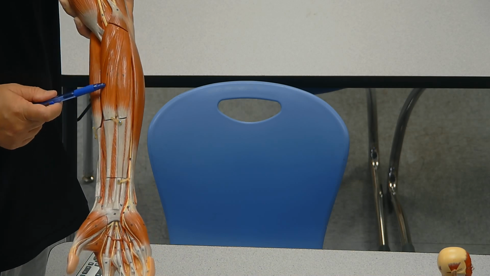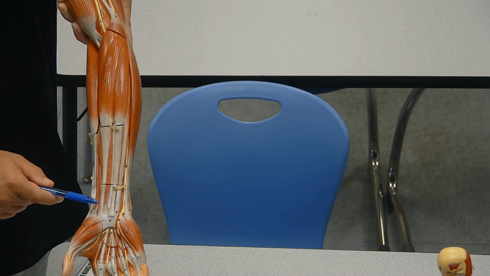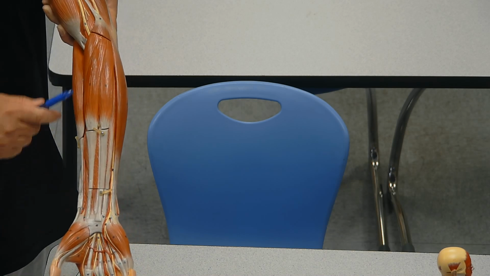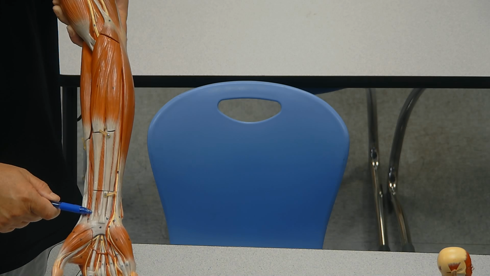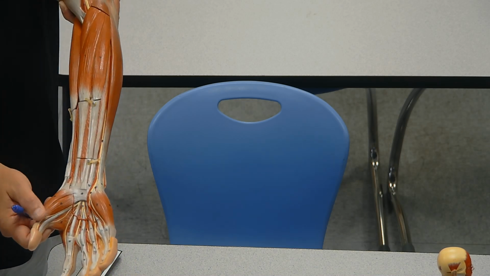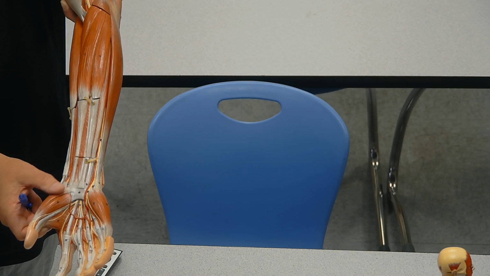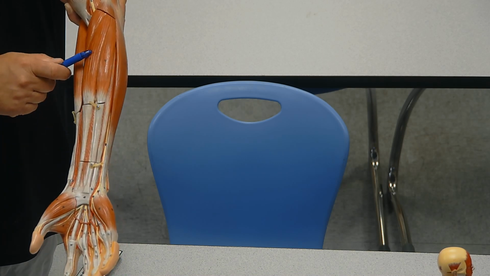This muscle right here, that's going to be your flexor carpi, and that's by the radius. So that's going to be your flexor carpi radialis. So you got to keep in mind your thumb. Remember, the radius is by the thumb. It's the lateral bone. So it's a flexor.